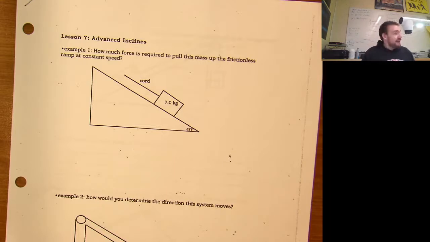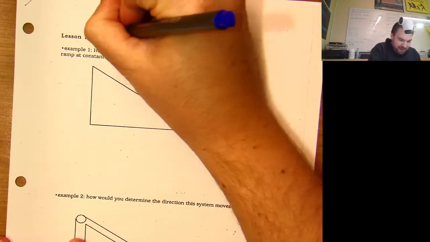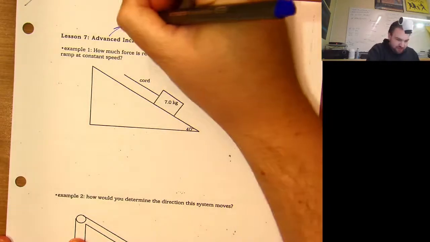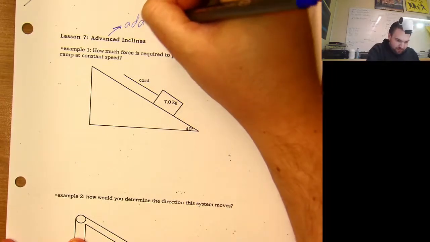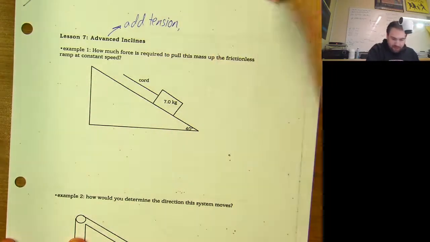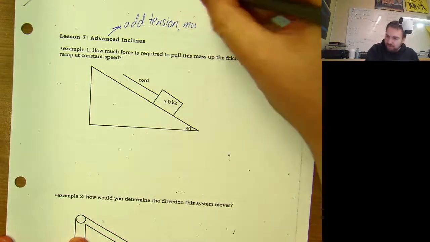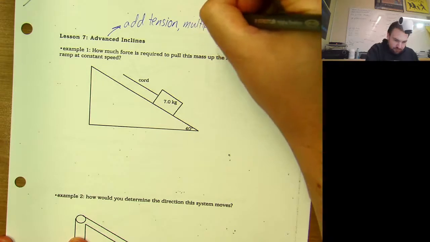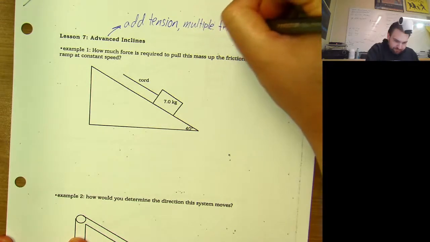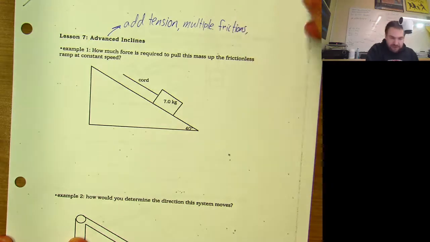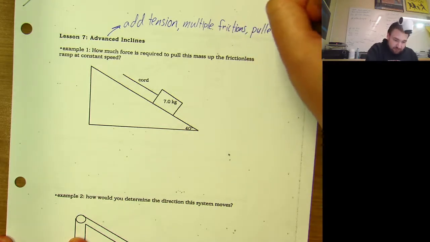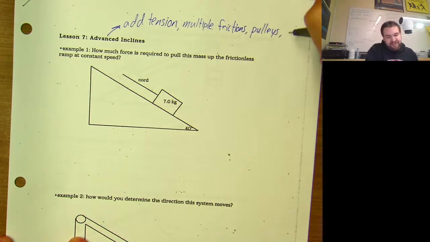So here we go. Advanced inclines. Basically, when I say advanced inclines, all I mean is that we're going to take our existing inclines, the problems that I looked at in the previous lesson, and we're going to add a few things to them. We're going to add tension. We're going to add multiple frictions. We're going to add some pulleys, etc., things like that.